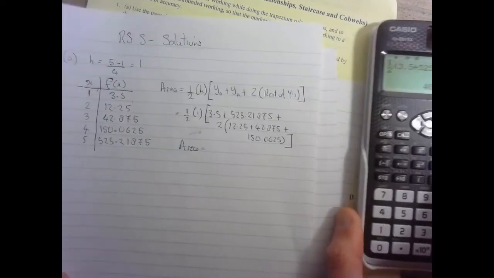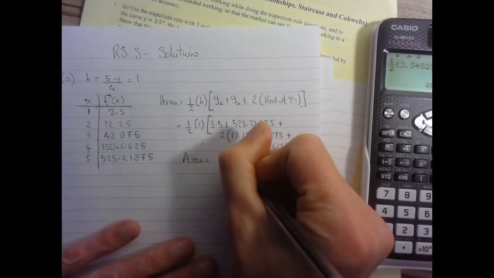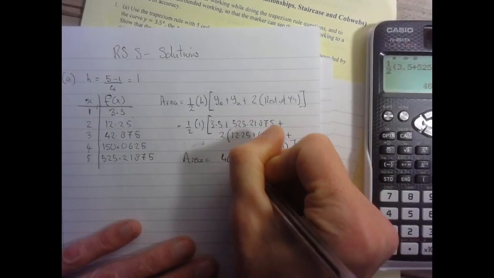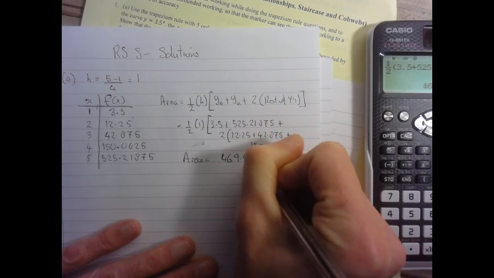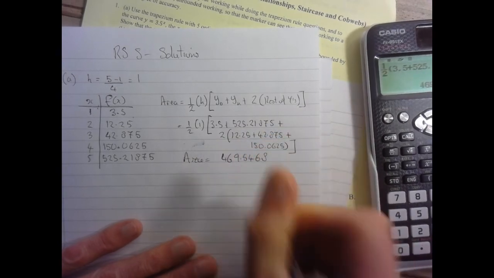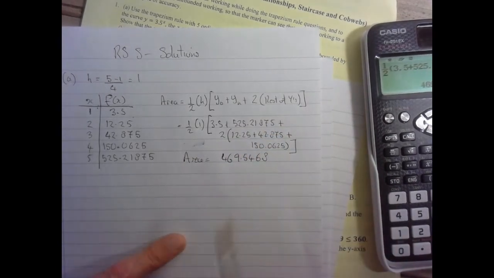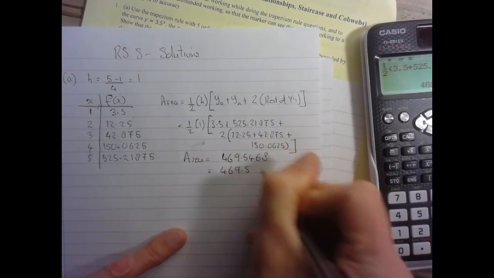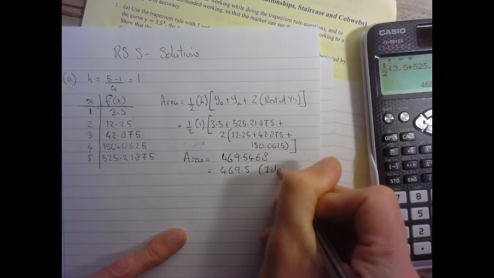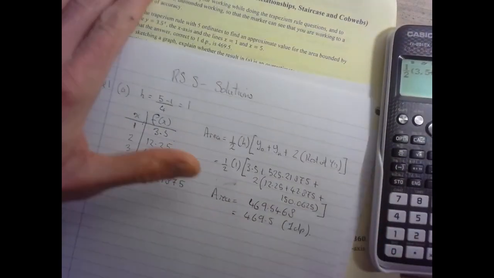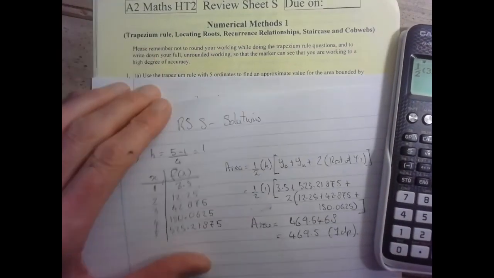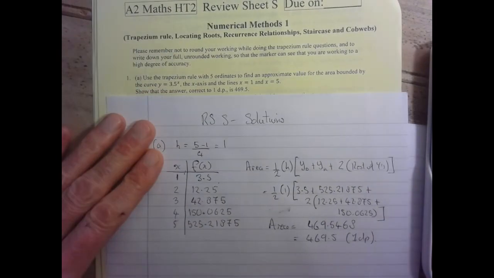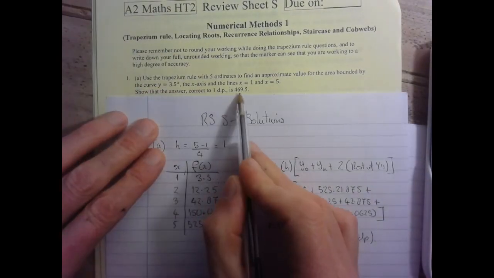So 469.5468. I don't do any rounding until I get right to the end, and I want it to one decimal place, so 469.5 to 1 decimal place. Now, it was a show that question, so we can just check that we've got the answer they asked to show, which was correct, 469.5.